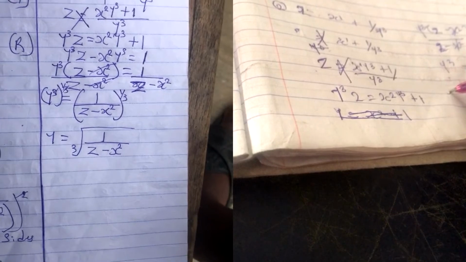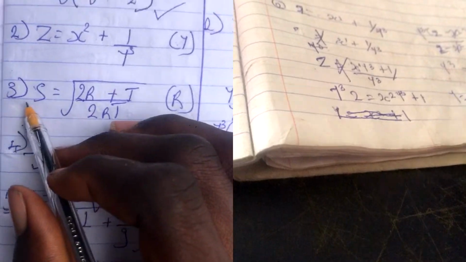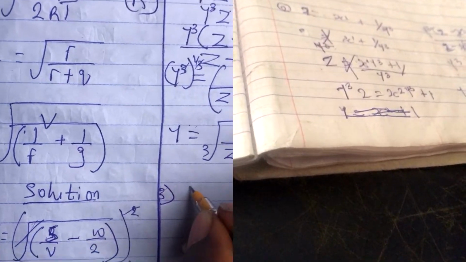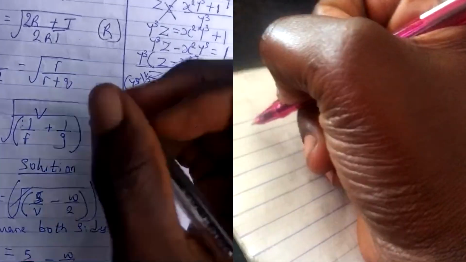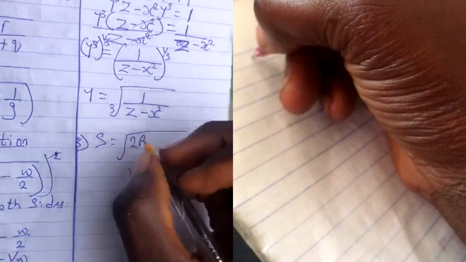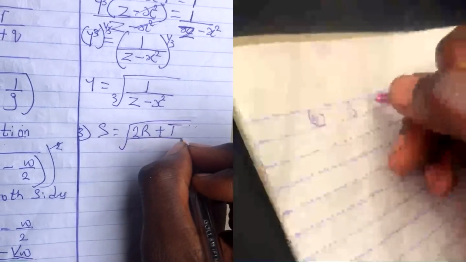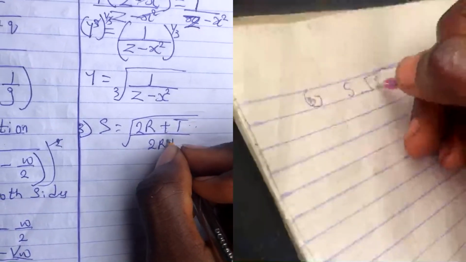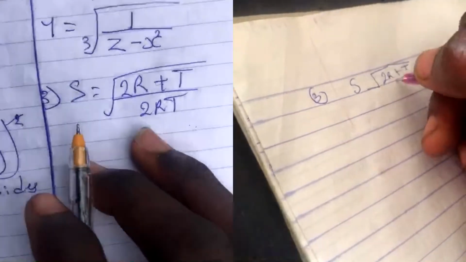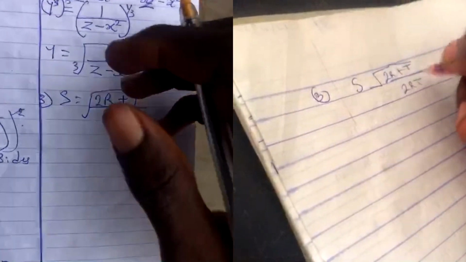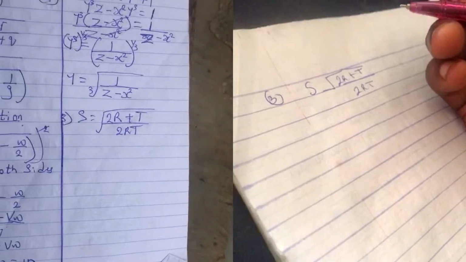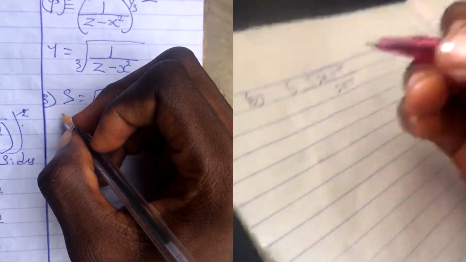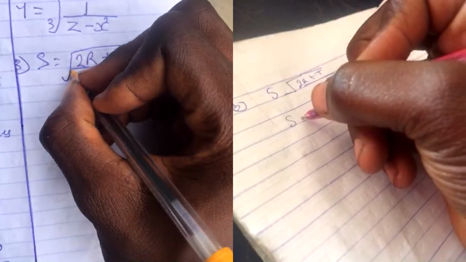Any question on that? Okay. No worry. Alright, so let's move to number 3. Let me rewrite this. Number 3: we have s is equal to the square root of 2r plus t over 2rt. So this is our question. Our first step, can you guess our first step? Or what do you think we are going to do here?